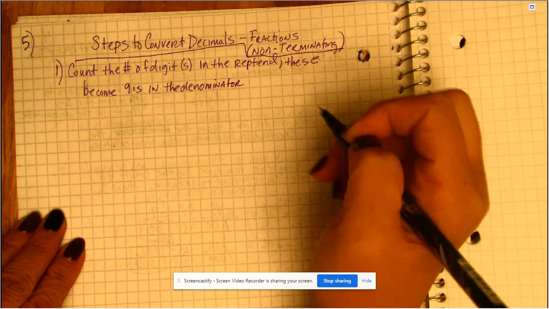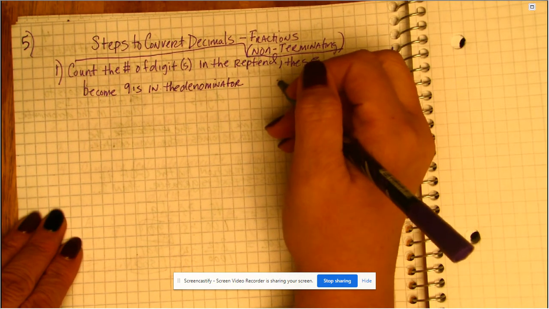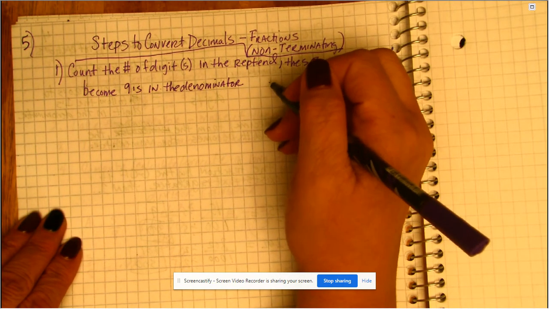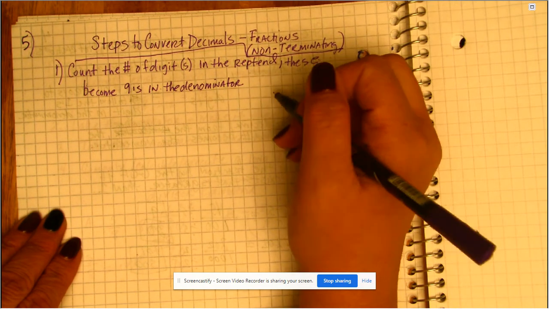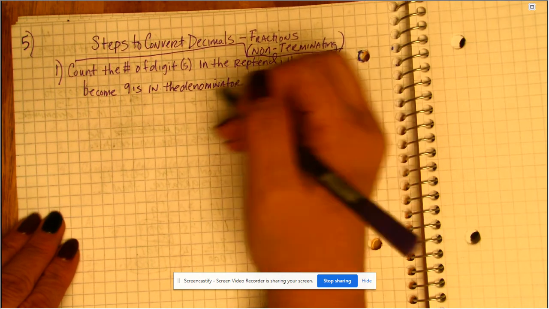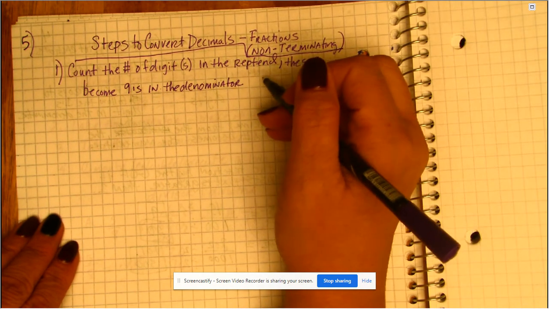So with terminating, we counted those numbers behind the decimal, and they became zeros after a 1 in the denominator. Here, there's going to be no 1. There's going to be initially no zeros. It's just going to be 9s based on the reptend.